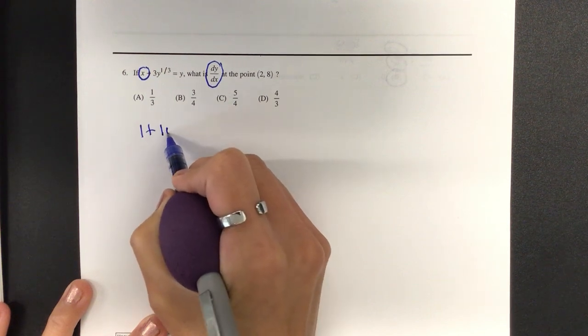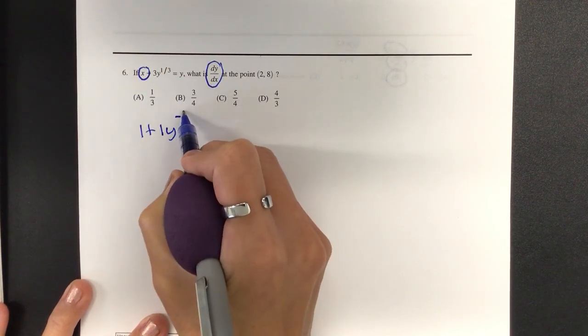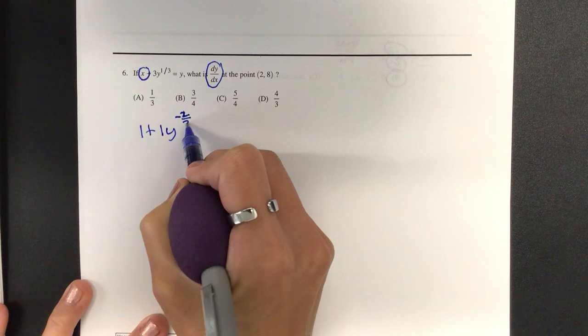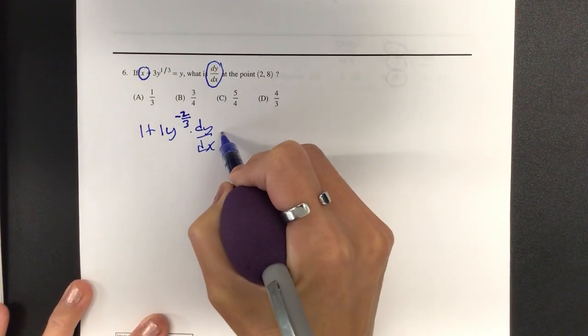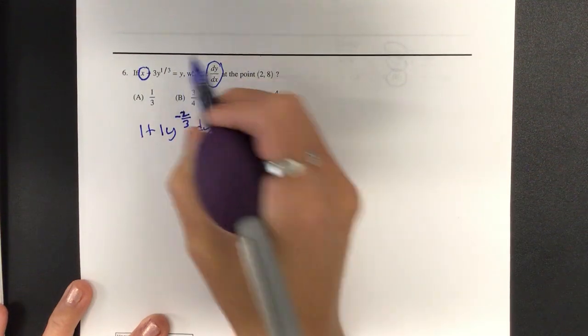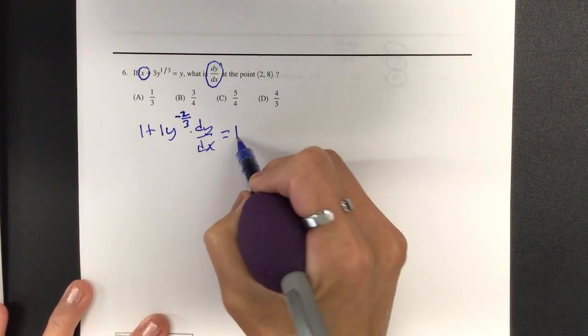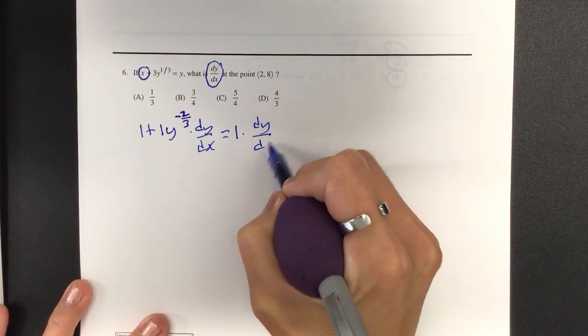And then when I derive the y, the top to the bottom, we're going to multiply and we get 1. What is 1 less of that 1/3? Negative 2/3. Ooh, 2/3. And then I have to add on times dy over dx. Equal to, what is the derivative of 1y? 1, and then we have dy over dx.